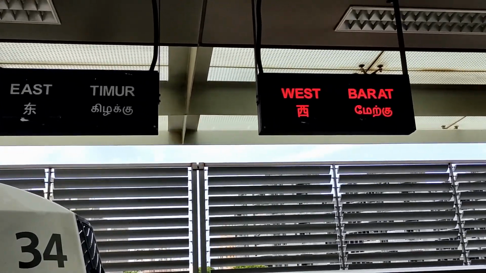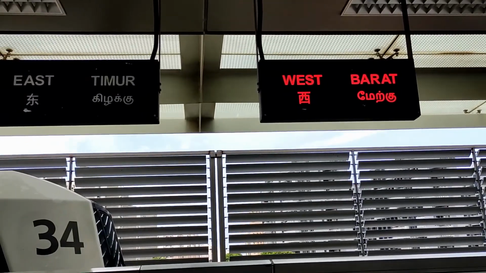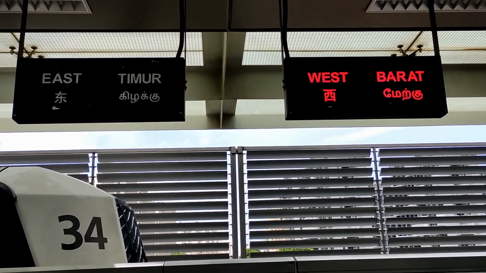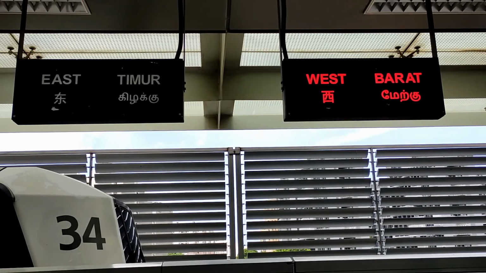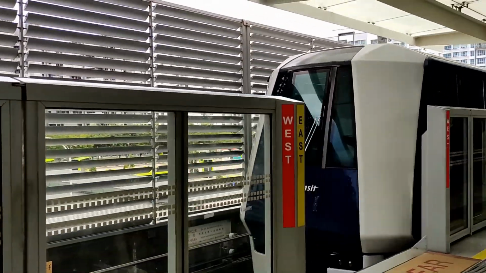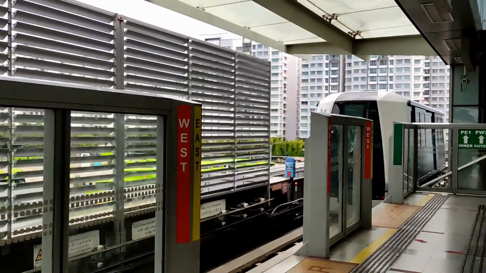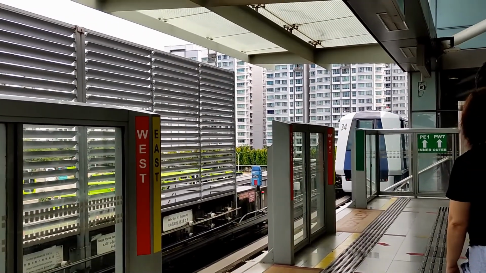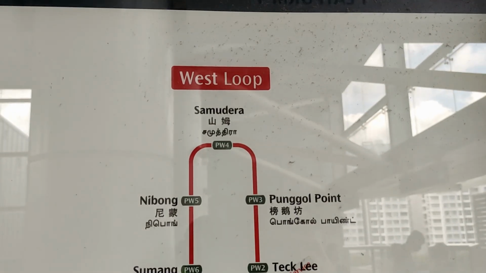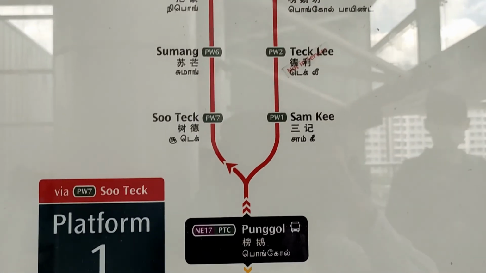So we have deboarded the train, and here you can see the West Loop mark. That means this is going to the West Loop. That's why it is indicated in the red color. If you see this red color, then it indicates that the LRT train which is in the station is going to the West Loop. That's why they have indicated this West Loop in red color.